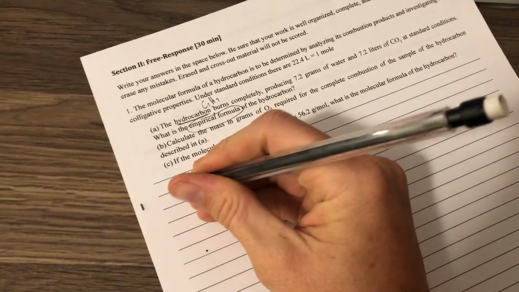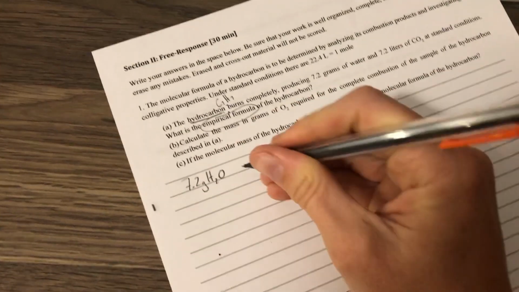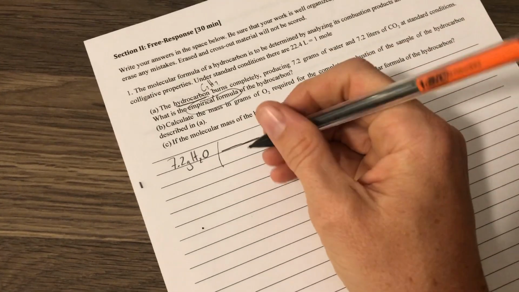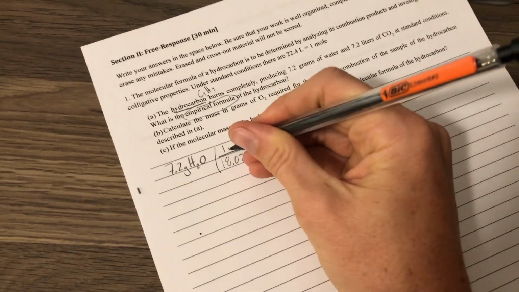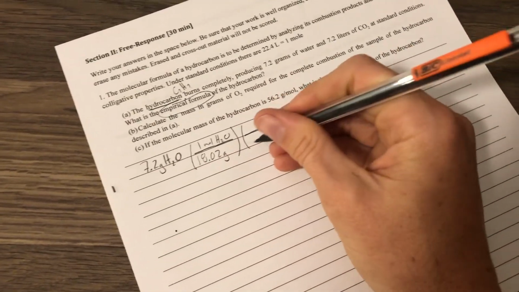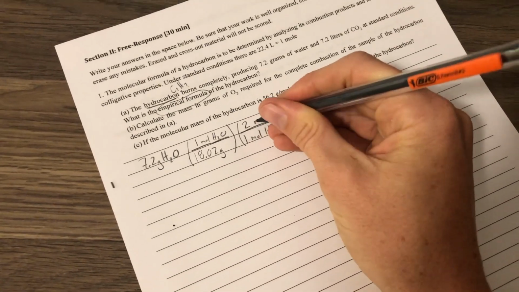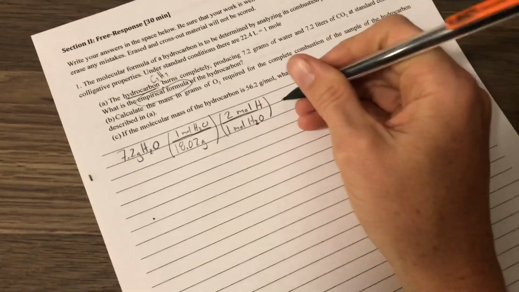We'll take our 7.2 grams of H2O, and the first step is I'm going to convert that into moles. There are 18.02 grams in 1 mole of H2O, because that's its molar mass. And then in every 1 mole of water, there are 2 moles of hydrogen, because of that little 2 right there.